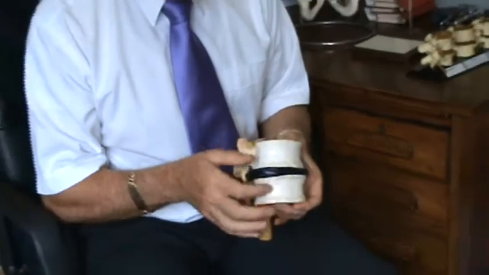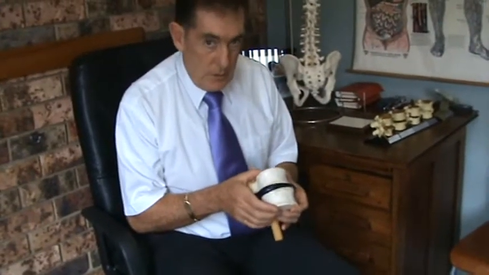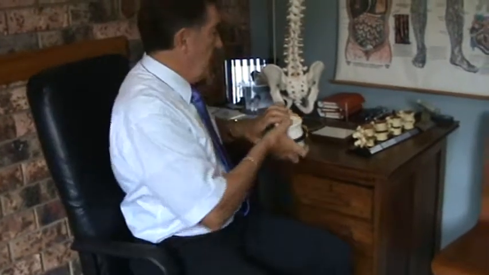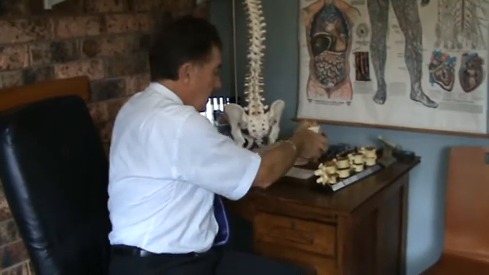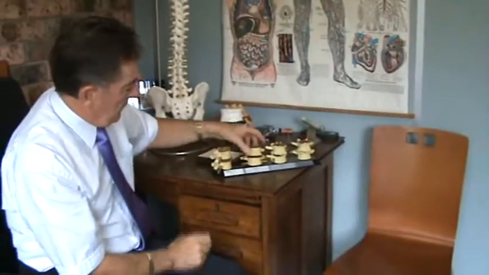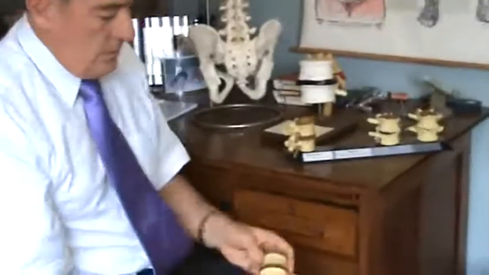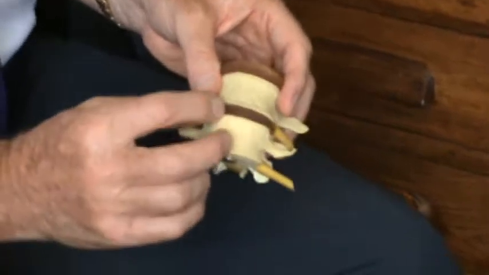Because you're not getting the fluid interchange, no fluid means no lubrication, so the disc starts to wear. And as the disc begins to wear, as you can see from the model on the right here, you get different degrees of thinning. Surgeons, when they do operations and remove the disc, say it smells really bad. It smells like really bad old leather.